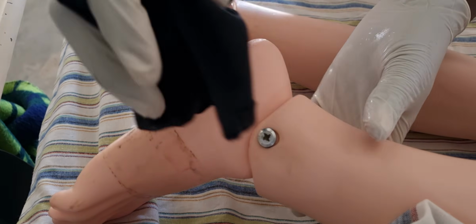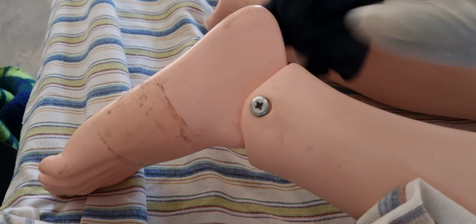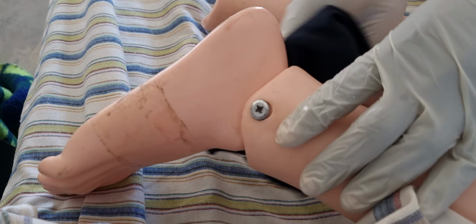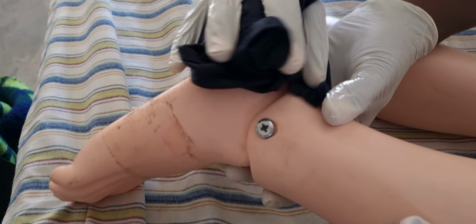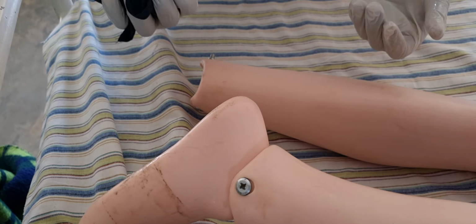Then when you come here, you can do the calcaneus and the malleolus, like that. This is the lateral malleolus, then the medial malleolus, and the calcaneus. At least these can form pressure sores. Do the same to the other side.